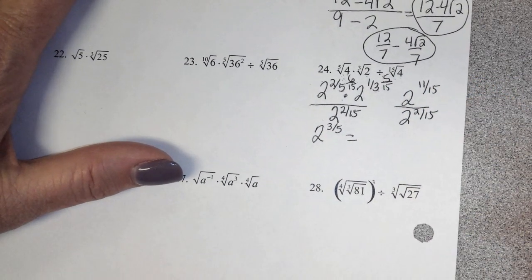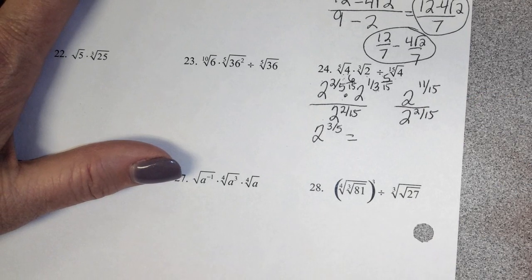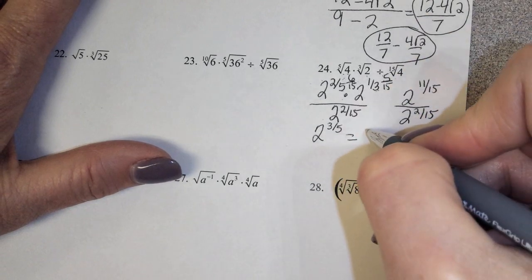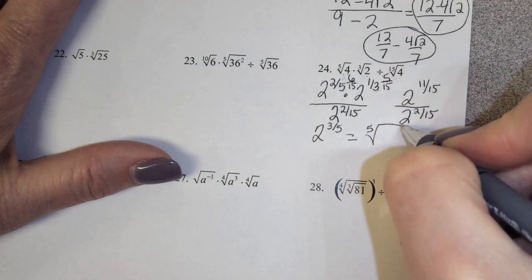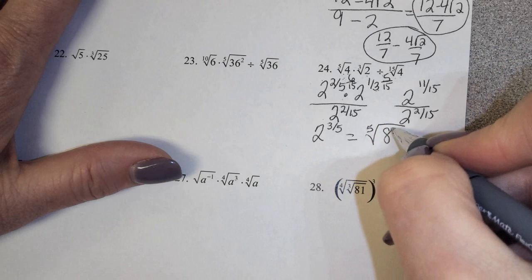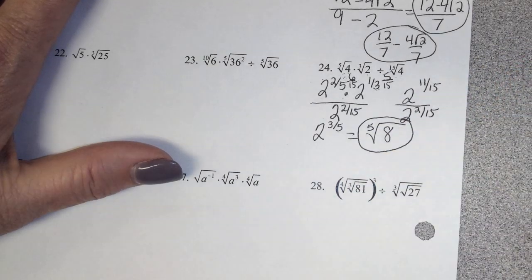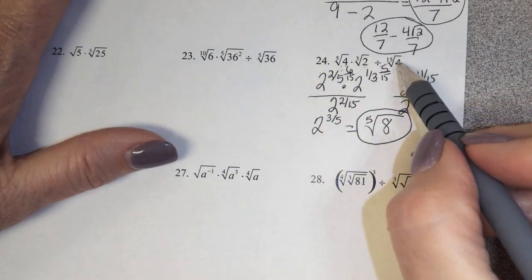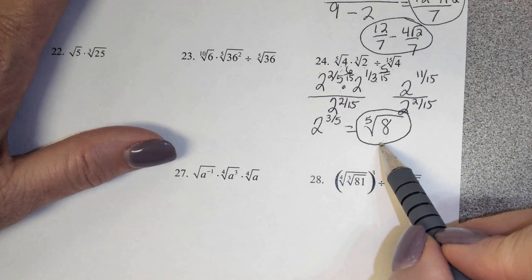Can you rewrite that? How's that going to look then in radical form? We're trying to get radical form. What's the root? So it's the 5th root of what? 8. Good. So all of this is just the same thing as the 5th root of 8.